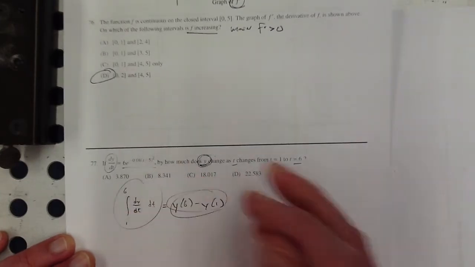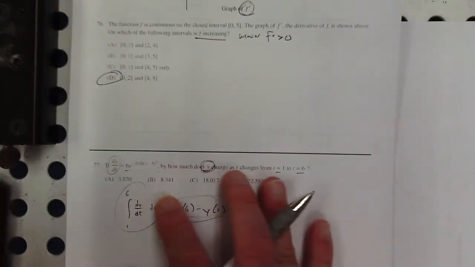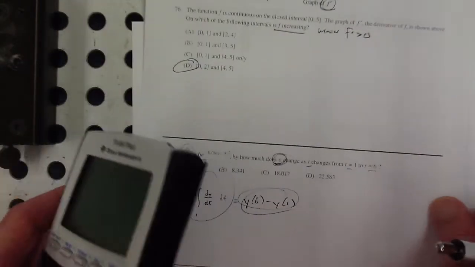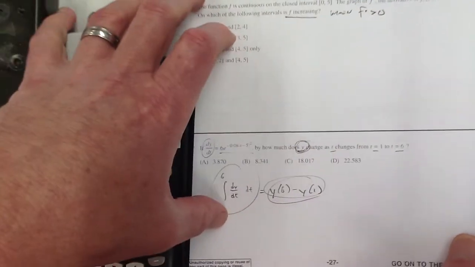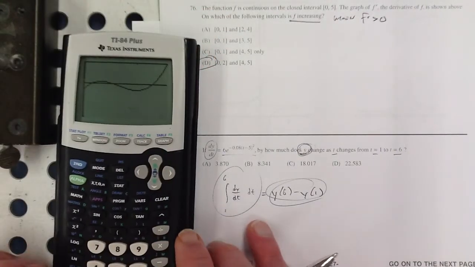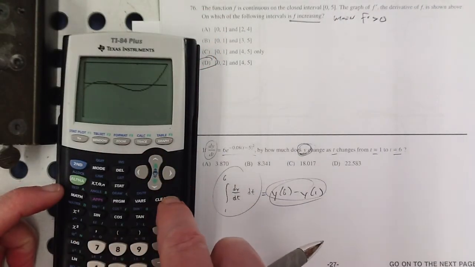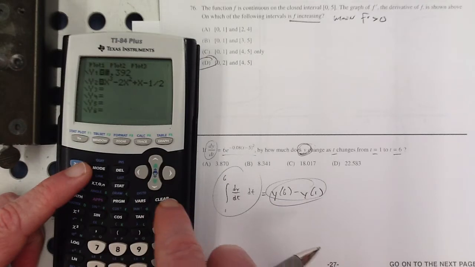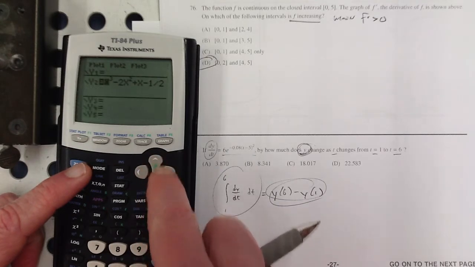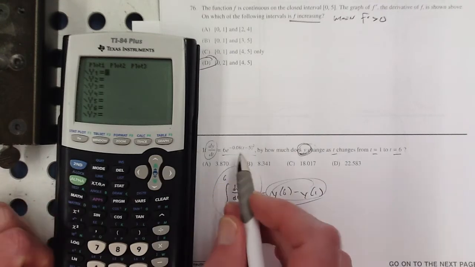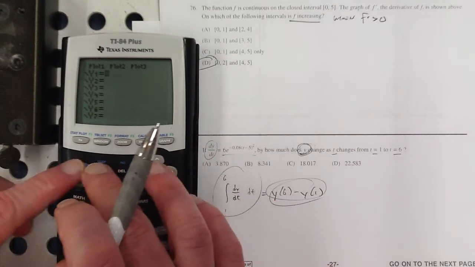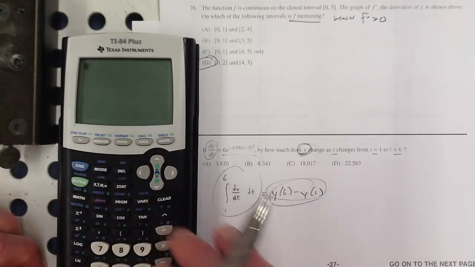So I just need to put that in my calculator. Let's do it. Actually, we can just do this on the home screen.